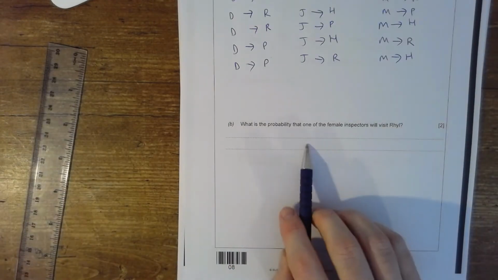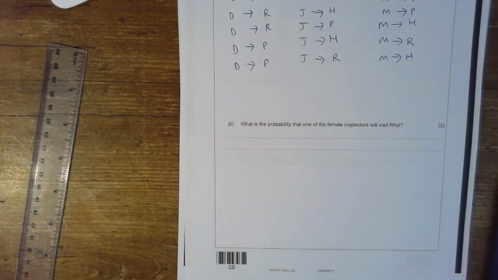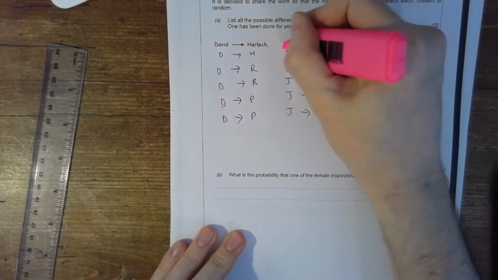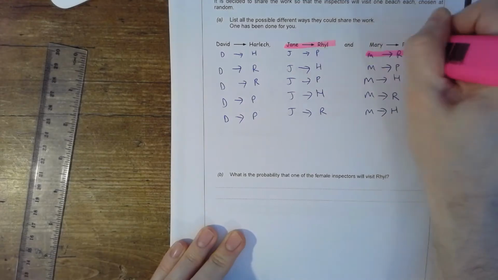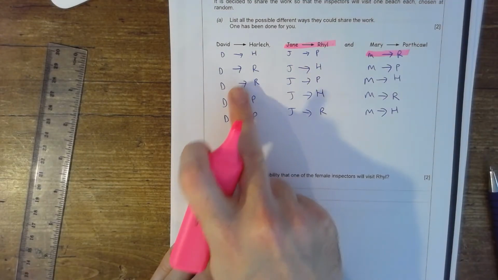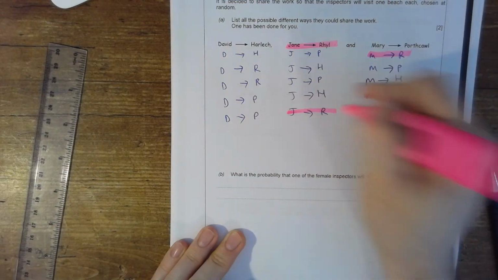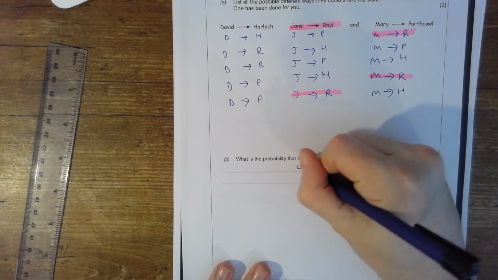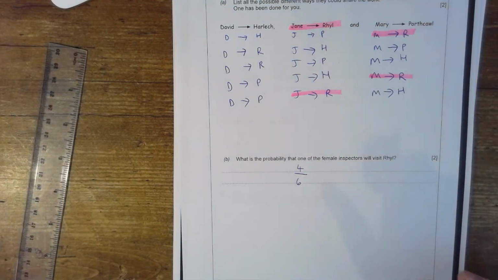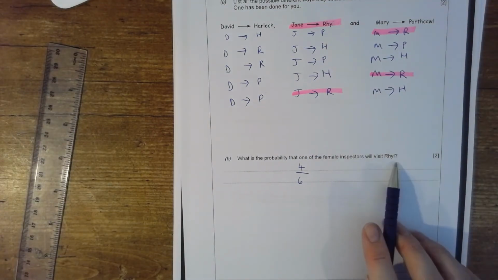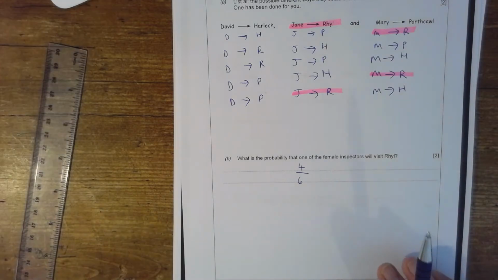It then says, what is the probability that one of the female inspectors goes to Rill? Okay, so where's Rill happened? Where are they female? So Jane and Rill, that's 1. Mary and Rill. David and Rill, well, he's male. David and Rill again, he's male. But Mary and Rill, Jane and Rill. Okay, so how many times did that happen? 4 times out of 6 in total. Okay, no need to cancel that down unless they state they need it cancelled down. They don't, so I can just leave it as 4 out of 6.